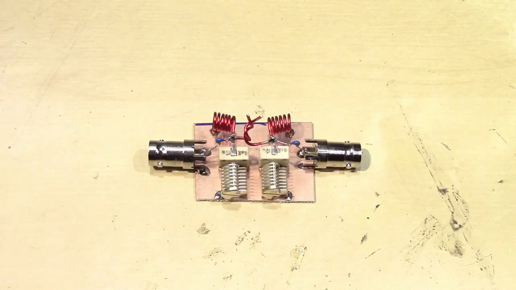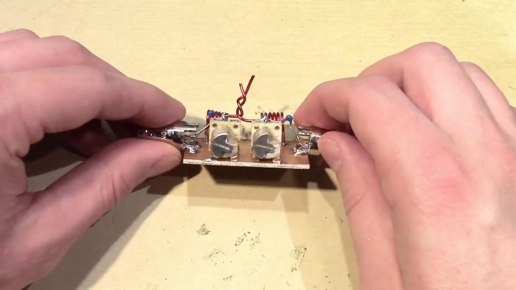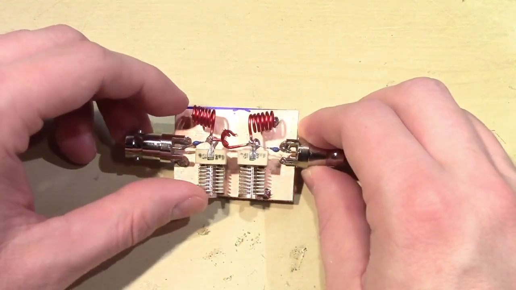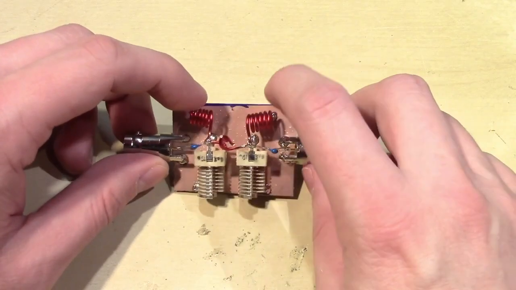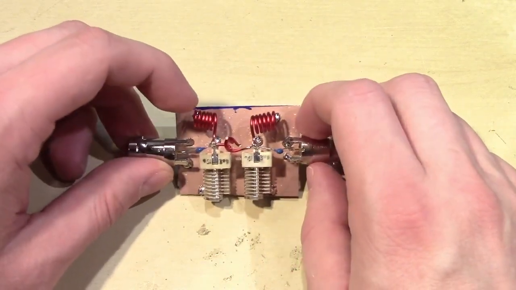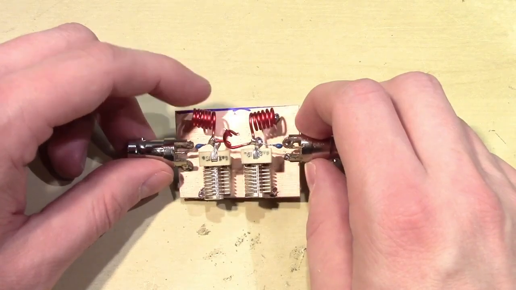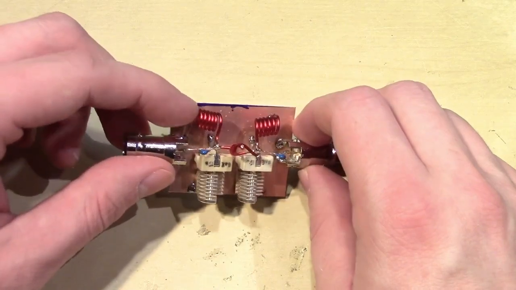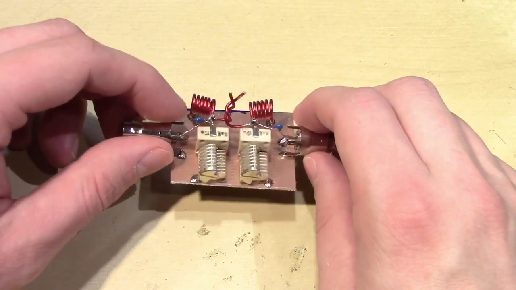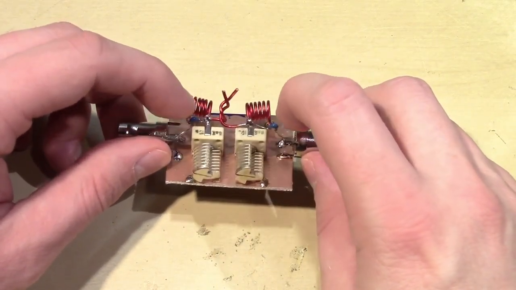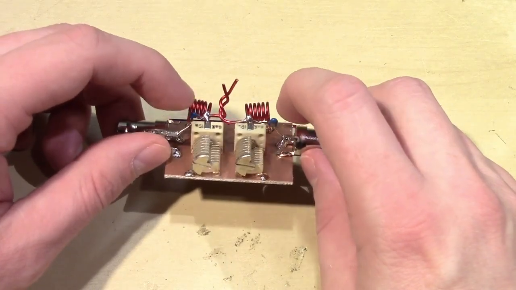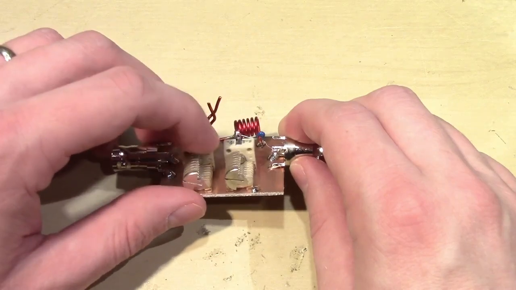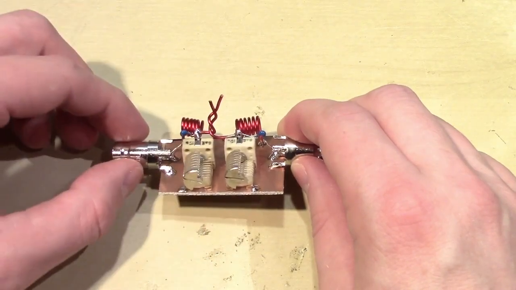So I have the filter built up on the bench here, and you can see I've used a couple of good quality air variable trim caps here. Those are in parallel with these inductors here, forming the two tuned circuits. And these inductors are just 6 turns of 18 gauge enamel wire on a 3/16 inch diameter. For the input and output coupling capacitors, I just have a couple of 3.3 picofarad NPO types, and of course we have the coupling capacitor in between the two tuning elements formed by these two wires here.